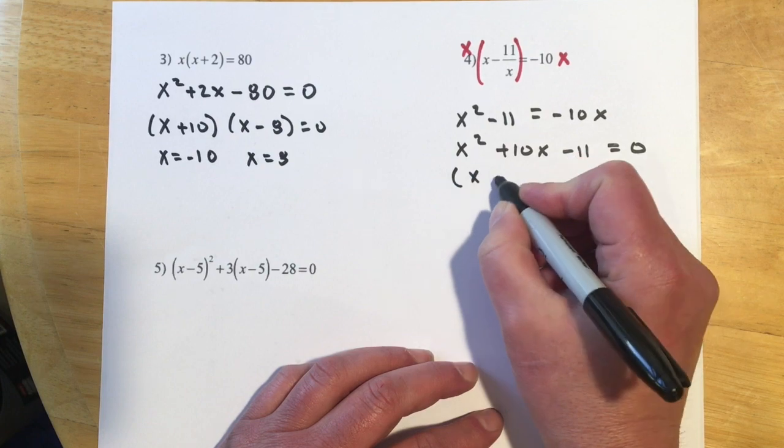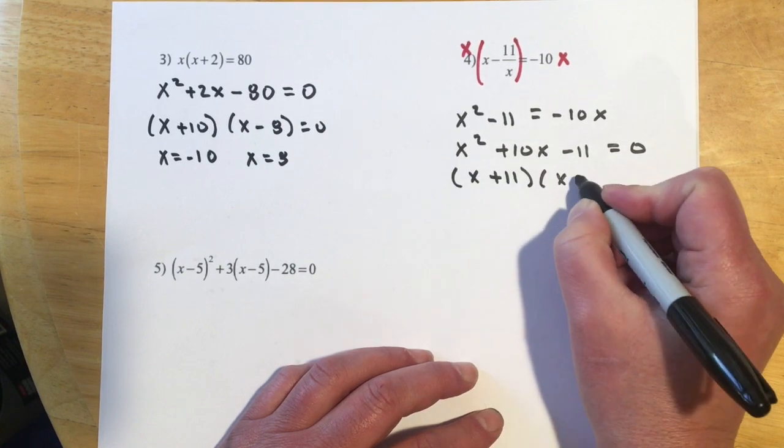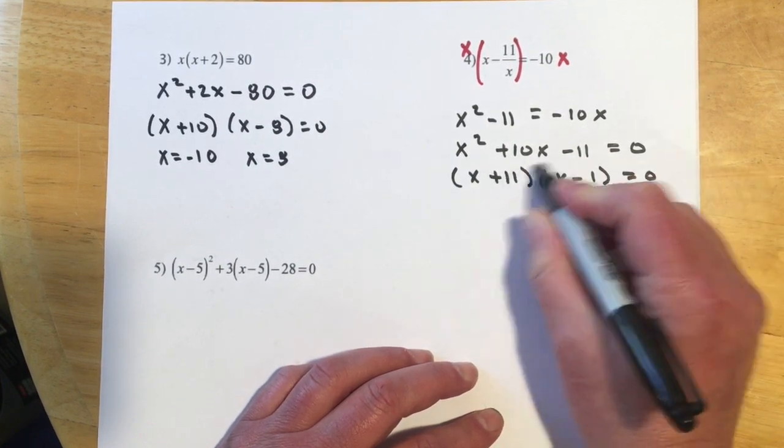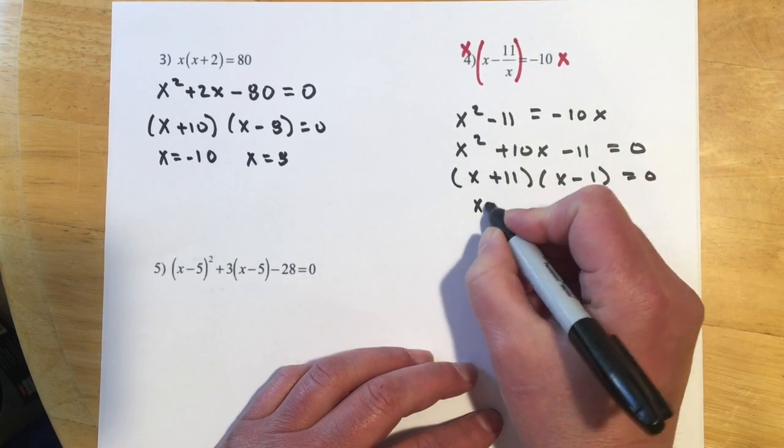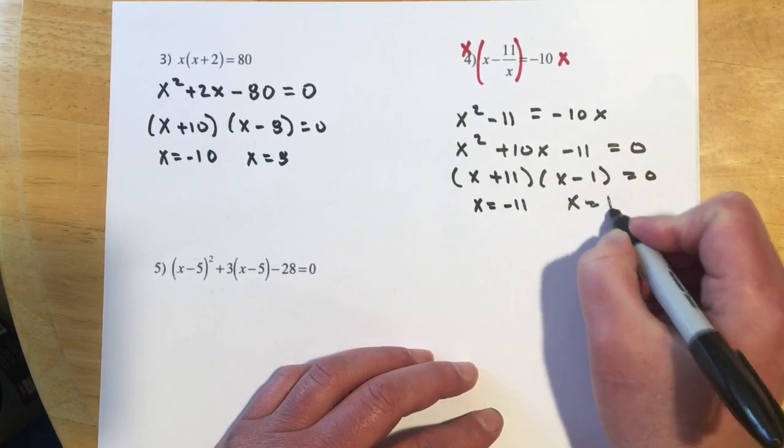And then I can factor x plus 11 and x minus 1. It would make the 10 and the 11. So x is either negative 11 or positive 1.